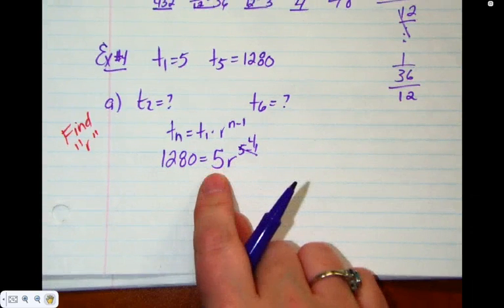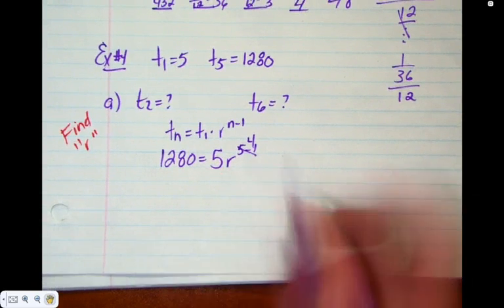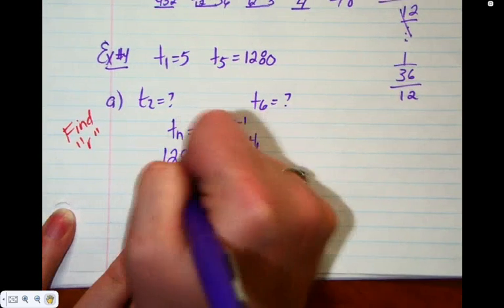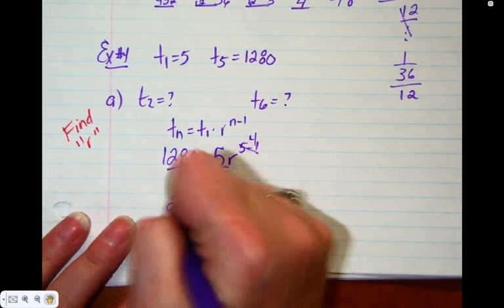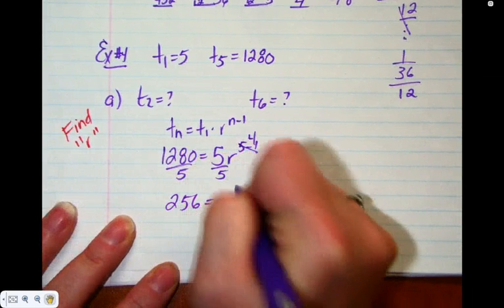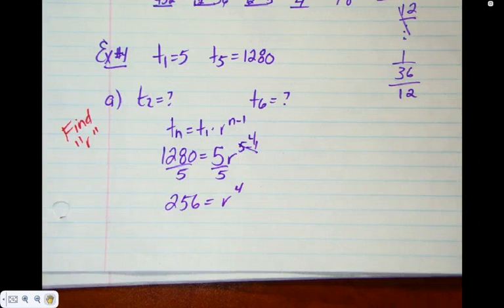How do I get rid of the coefficient of 5? Divide by 5. But we're solving equations, so it's opposite BEDMAS. 1280 divided by 5. 256, I heard someone offer. You can't confirm your own answer.